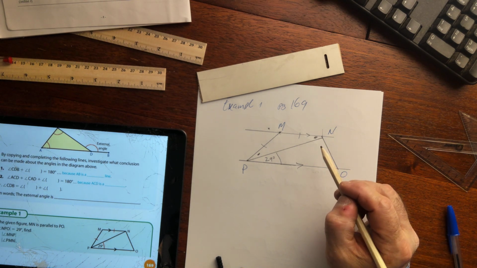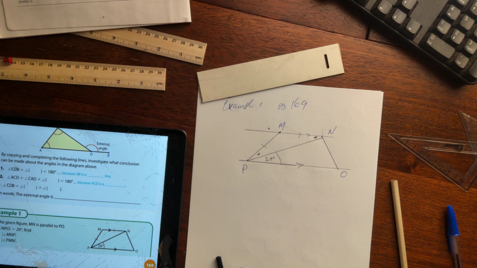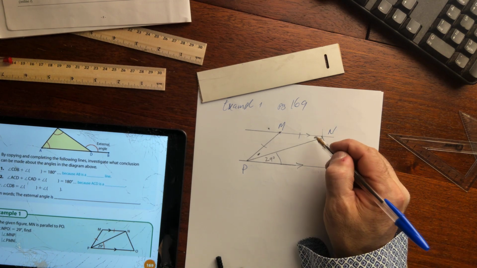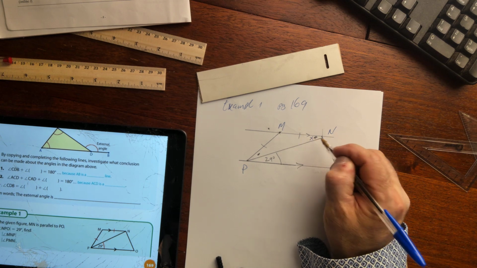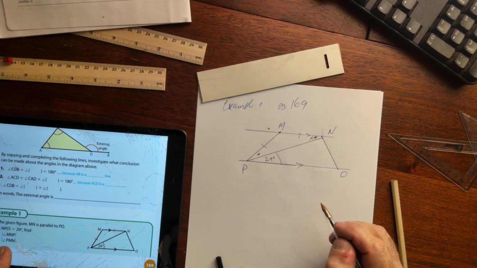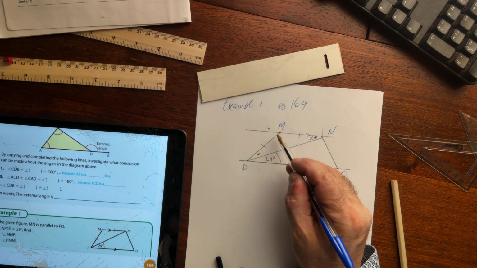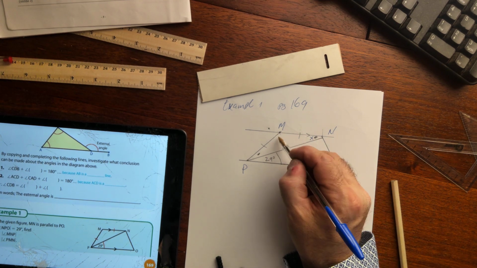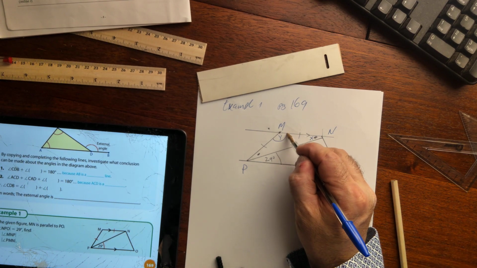We'll say it again: find from M to N to P. I'm going to call it X, so X is the first angle I need. Then find from P to M to N. I'll call that Y. Now, I have a problem.